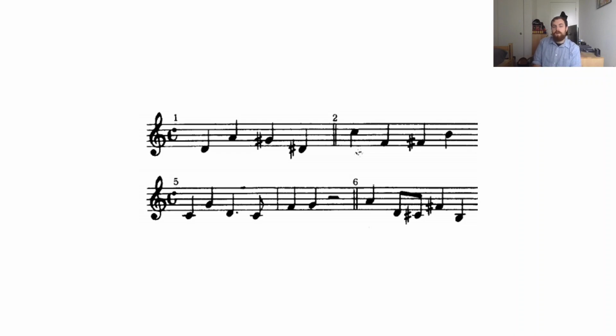Okay, measure 5. I keep saying measure 5. These are the examples, of course. Measure 5. All white keys. That one's relatively straightforward. We've got a 5th up. We've got a 4th down. We've got a 2nd down. We've got a 4th up. We've got a 2nd up. Okay, ready? 1, 2, measure 5.